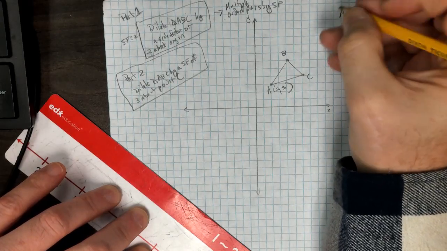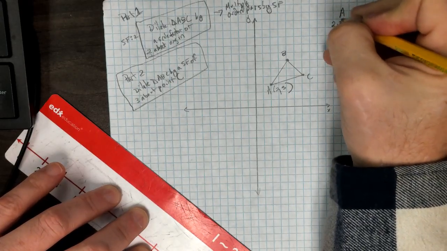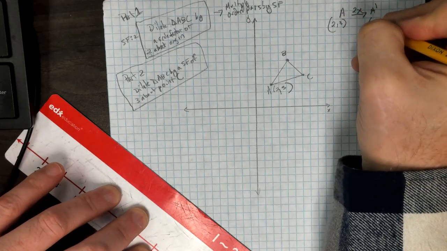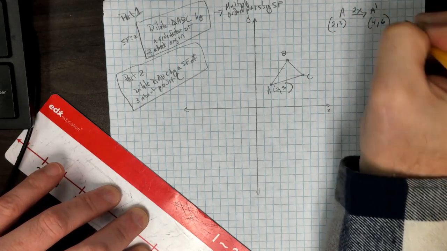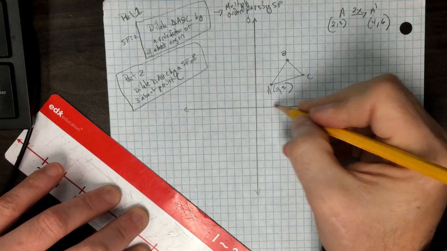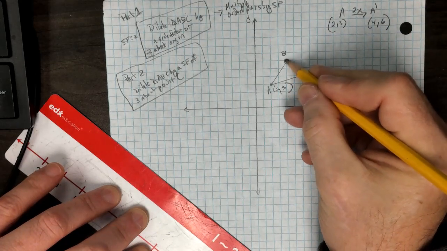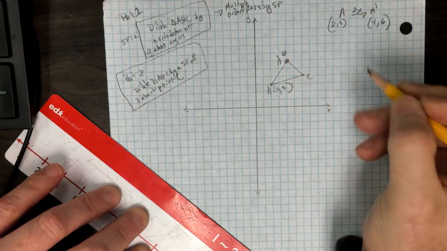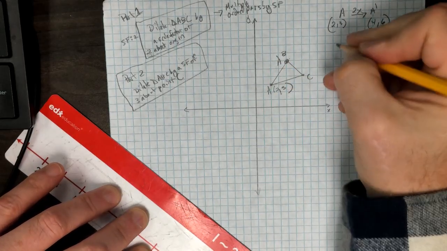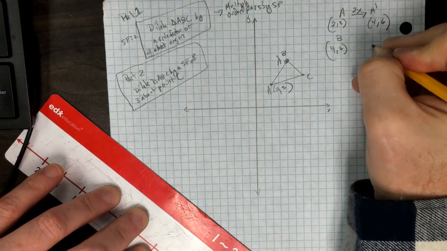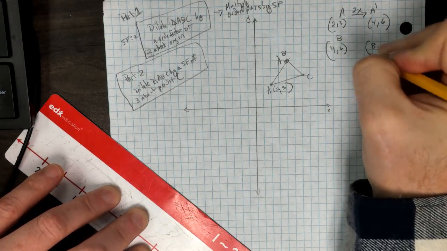So if this is 2, 3, A prime is 4, 6. So over 4, here's A prime. It's also where B is. And B is at 4, 6, so it becomes 8, 12.